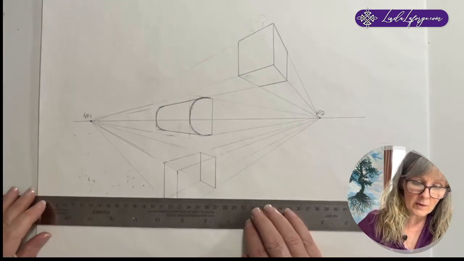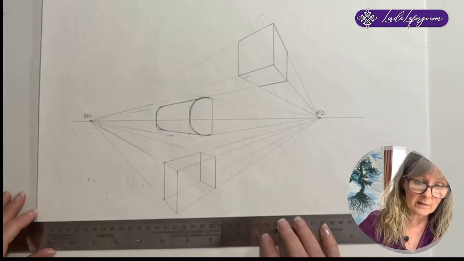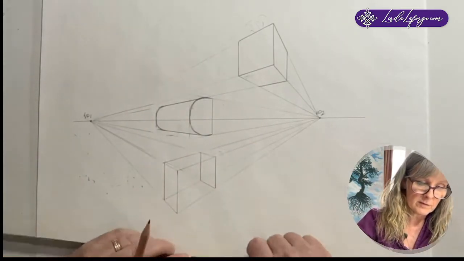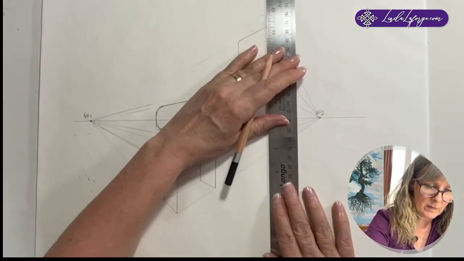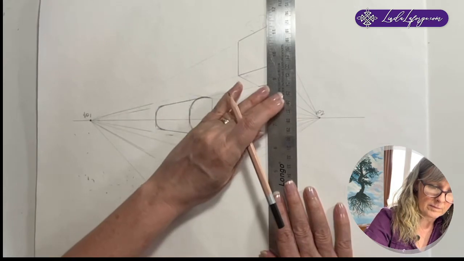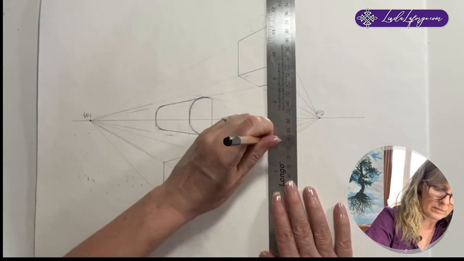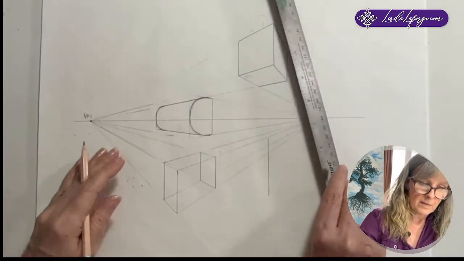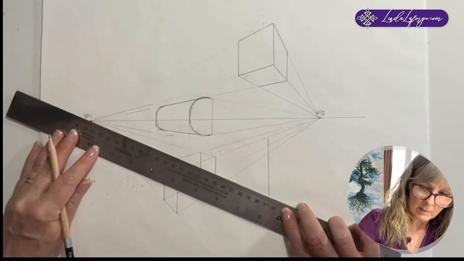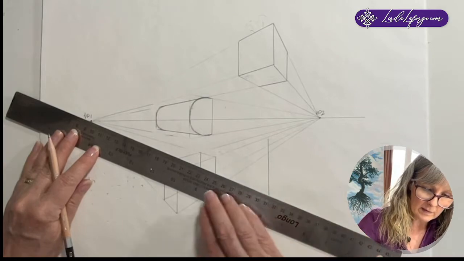Okay, so let's do another one. Again, we're going to start with a box, and maybe we'll do it over here. So I'll use my ruler. Right. So vanishing points. I'm not going to draw all the way to the end.